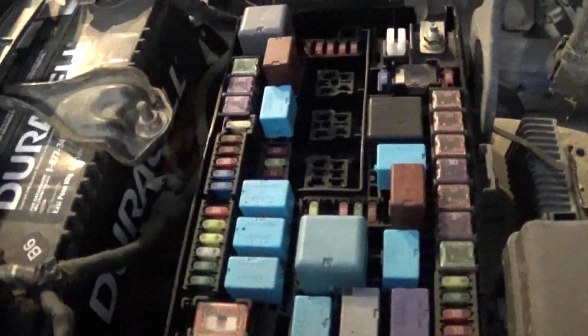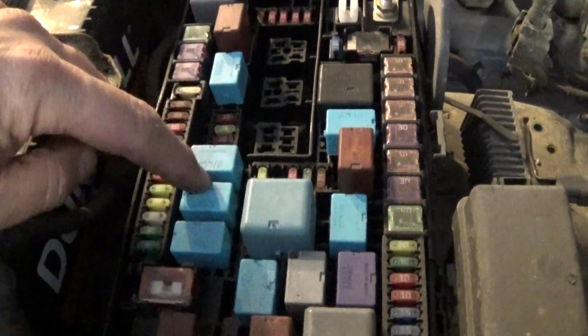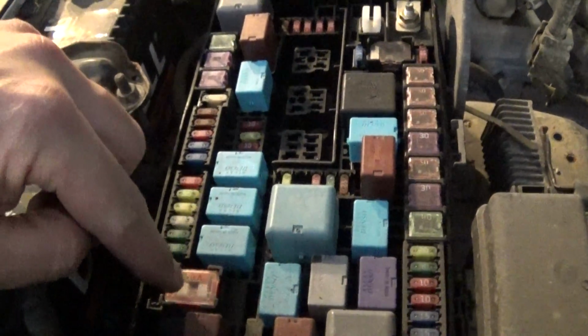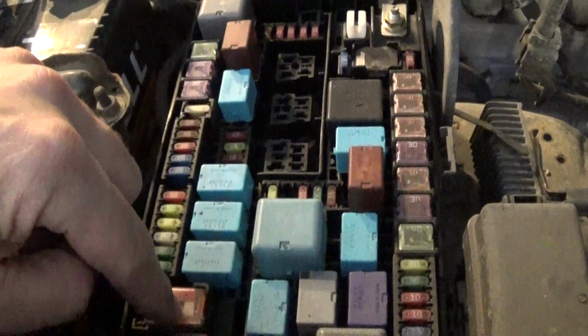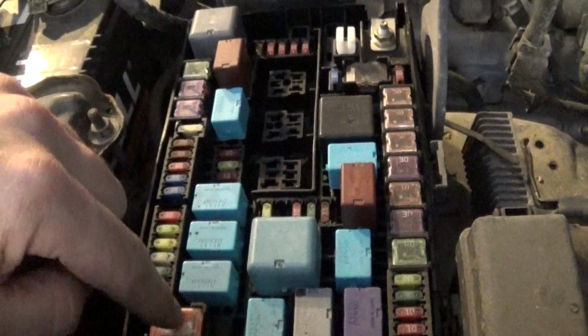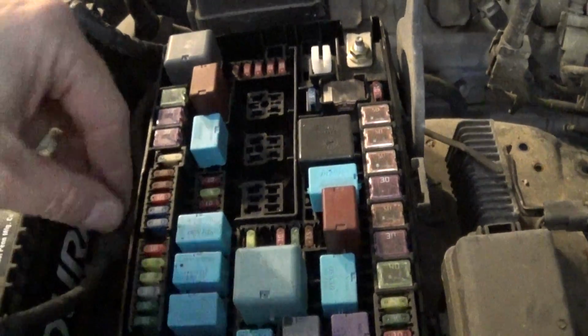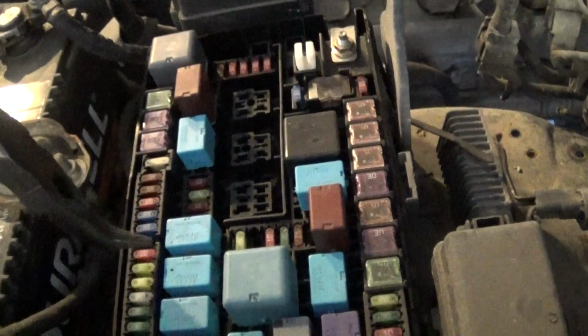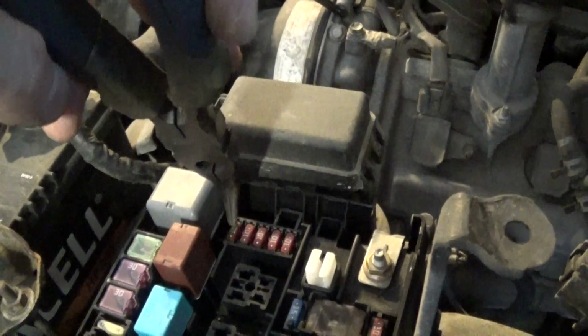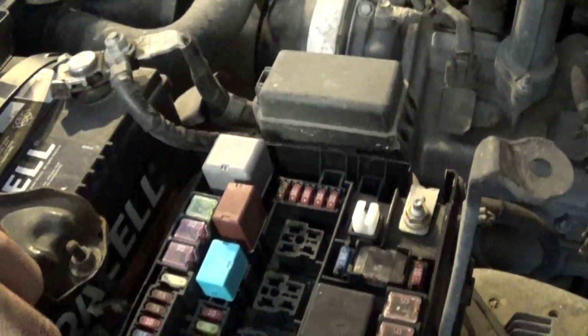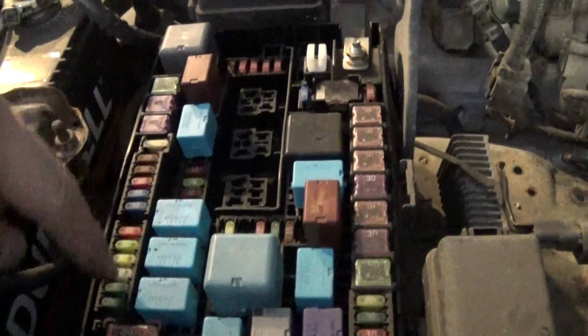So here's the fuse box. This relay here is the relay for your solenoids. This 50 amp fuse, the big one, is the fuse for your air pump. It's very important. If your air pump doesn't work, you have to check this fuse. There's one fuse here, number 1, and another fuse right in here, next to this relay. So check both of these fuses if you don't see power on your solenoids.